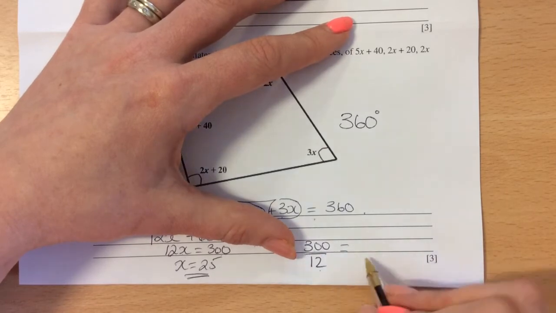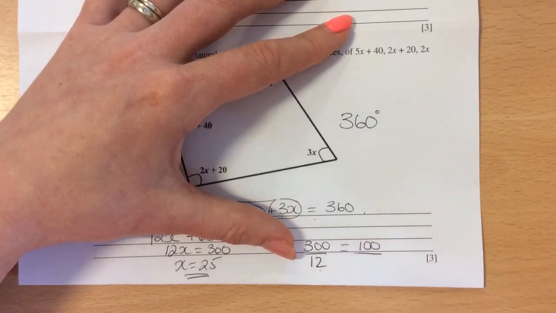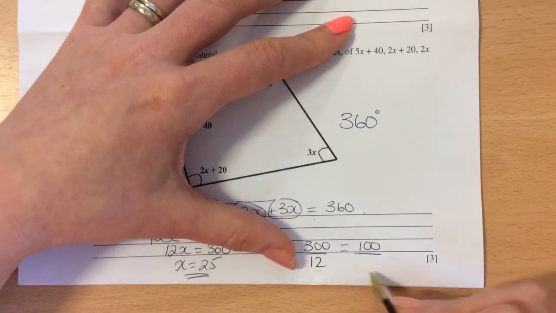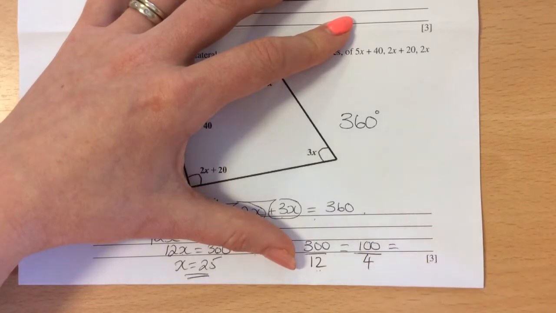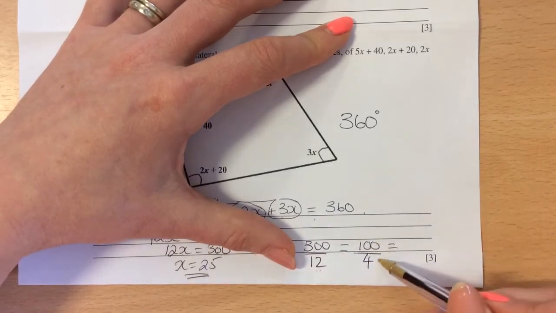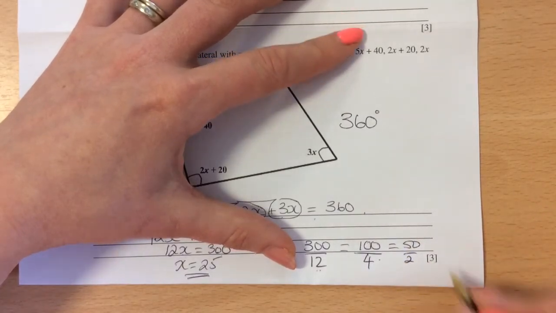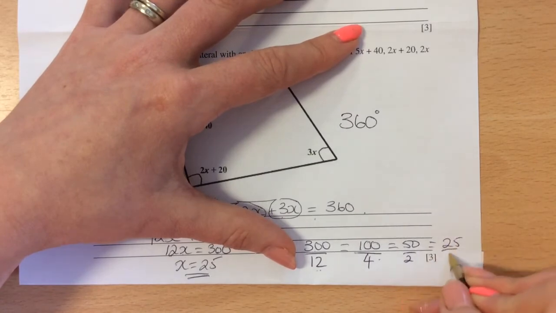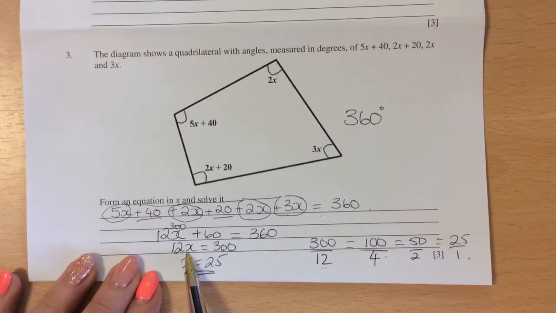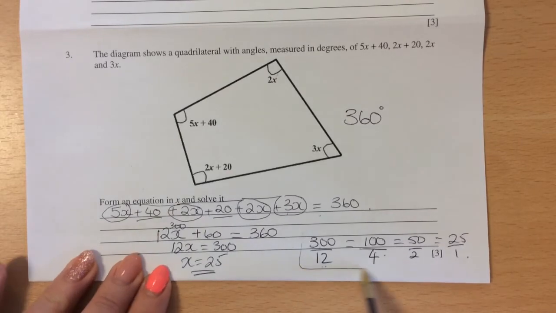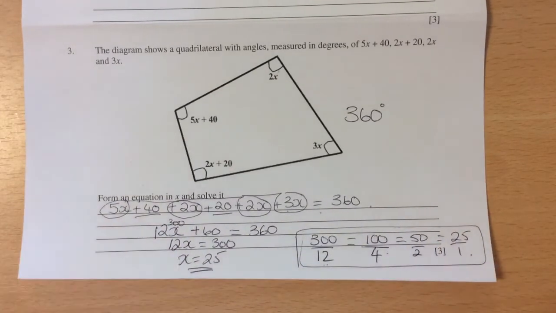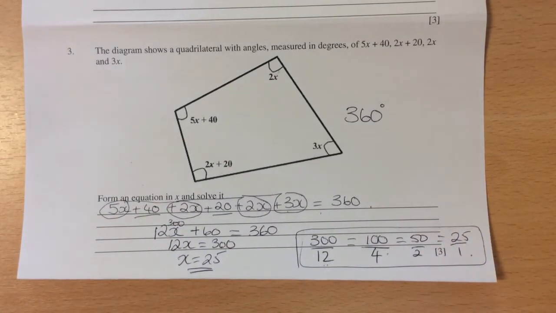How many 3's are in 300? 100. How many 3's are in 12? 4. What could I do then? 100 divided by 4 is 25. But if you still couldn't see that, you'd have 50 divided by 2, which is again 25, or 25 over 1. Right, so if you can't instantly work it out, then you have to divide and use your knowledge of fractions to help you.